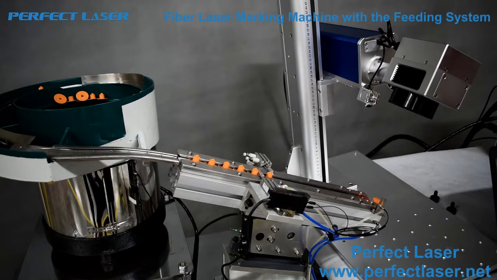After installing all the power supply cables and other cables and adjusting the frequency, we will test the marking process.